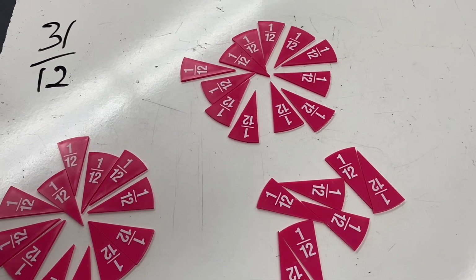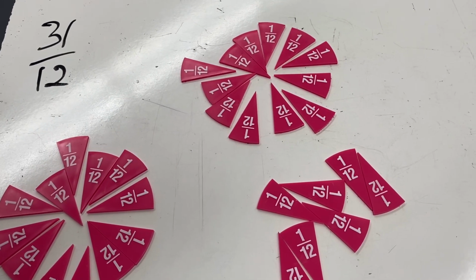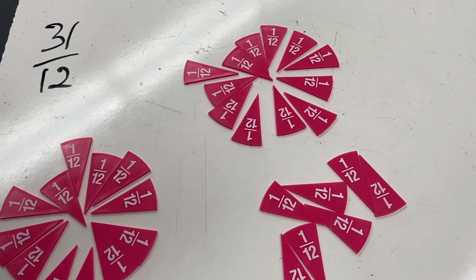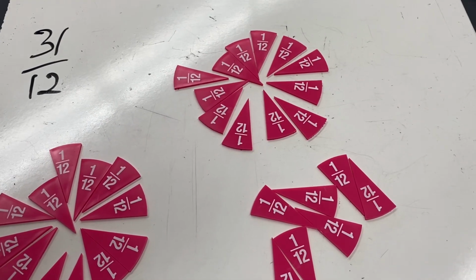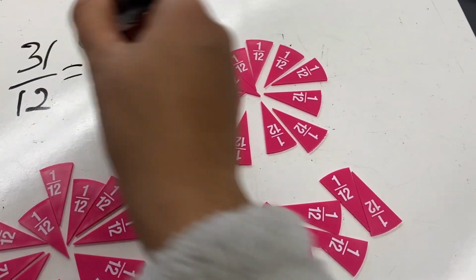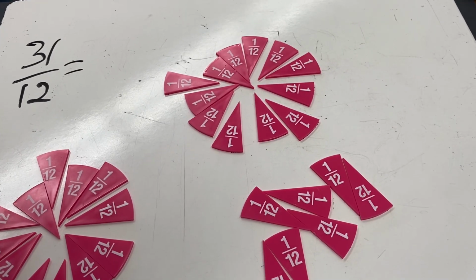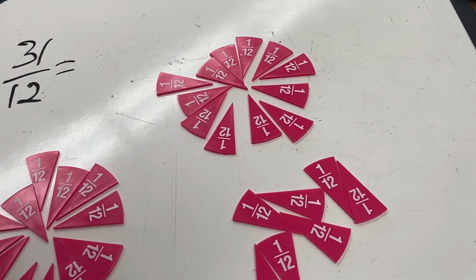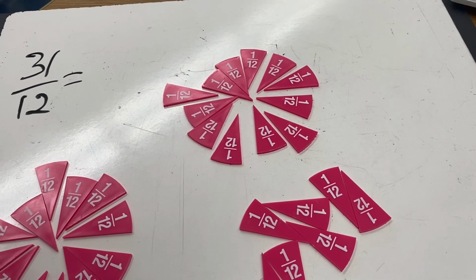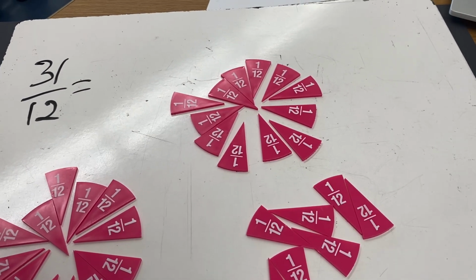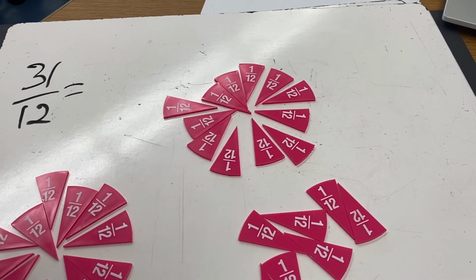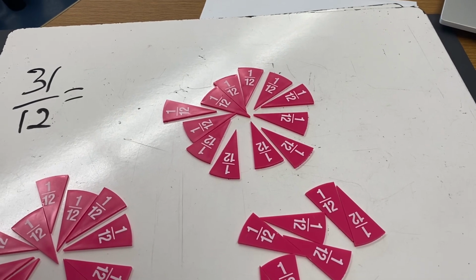Now I need to convert that into a number that shows us how many wholes we can make and how many parts are left over. So remember, a mixed number shows us how many wholes there are and how many equal parts are left over. That means how many equal parts are insufficient to come together to make a whole.